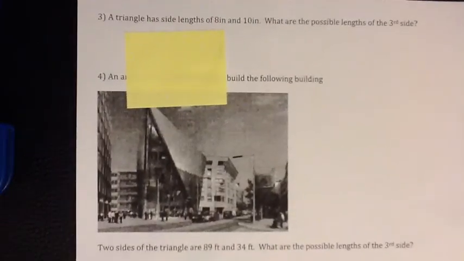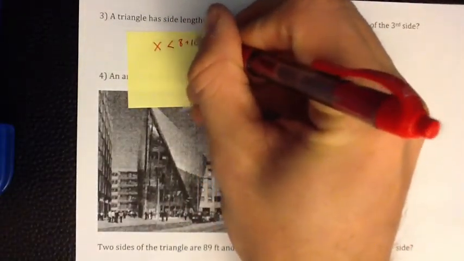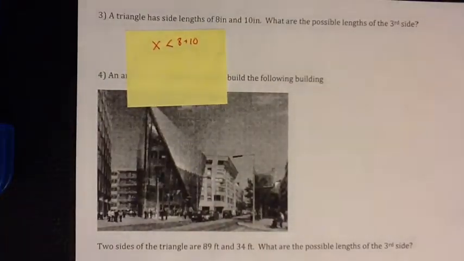The back gives us a slightly different question. It says that 2 of them are 8 and 10. And what could the third one possibly be? Okay, so we're looking for this mystery third one. We'll just call it x. So we know x has got to be less than 8 plus 10, which is 18. So it's got to be less than 18.